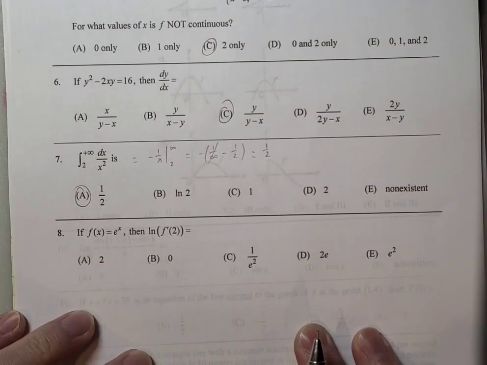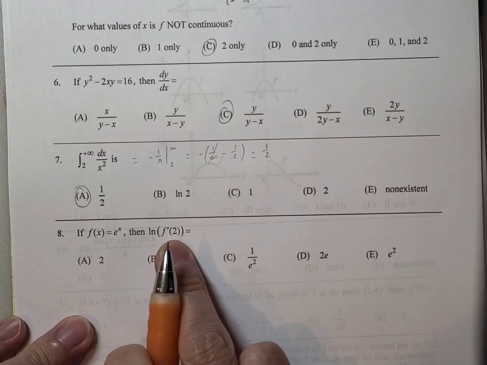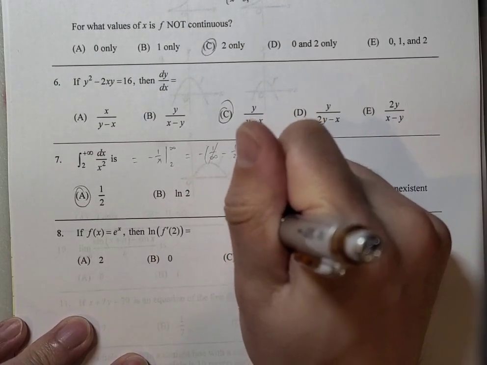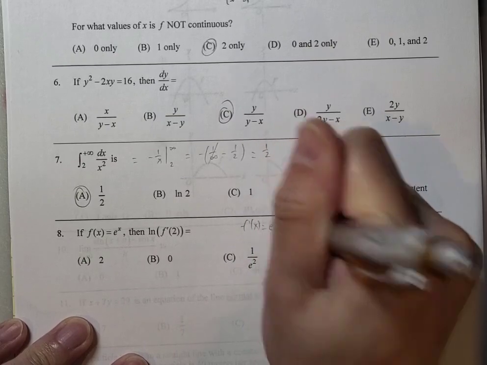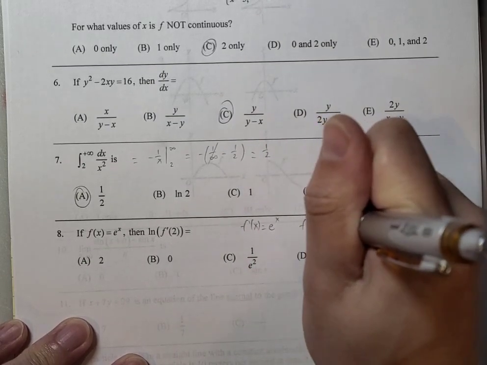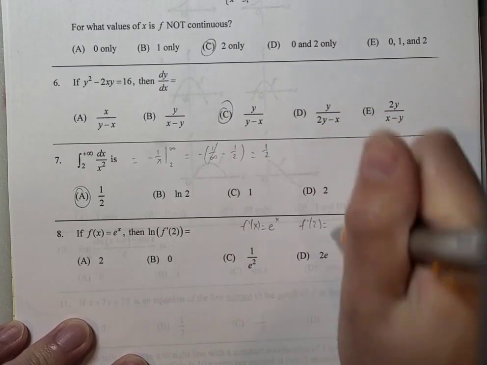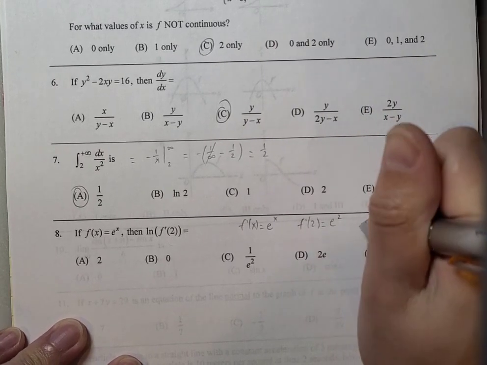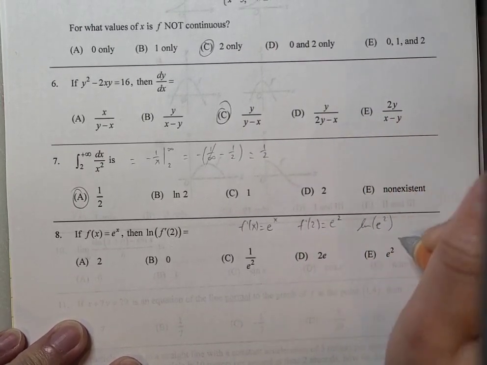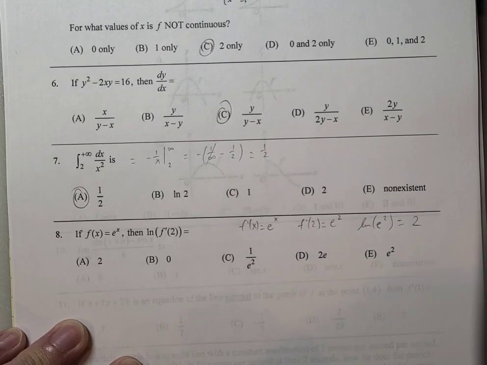f of x is e to the x, then ln of f prime of 2 is, well, what's f prime? f prime is just e to the x. So f prime of 2 is e squared. So ln of e squared is 2.